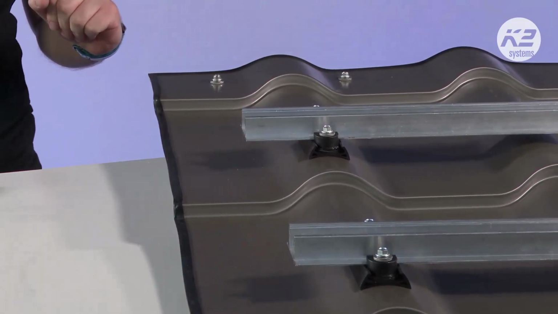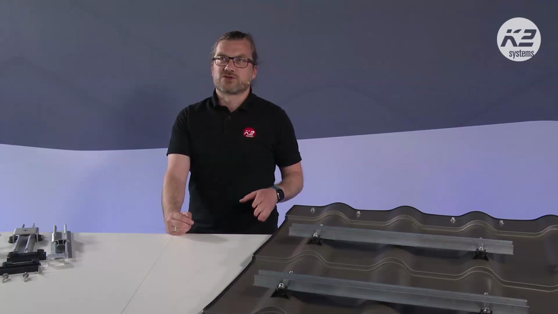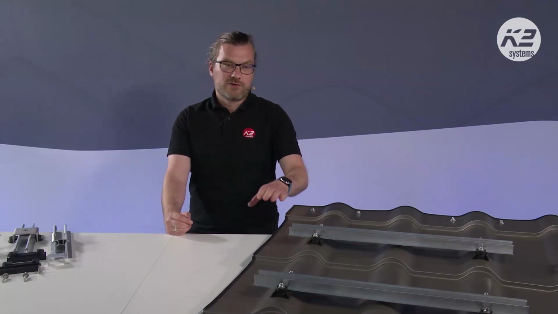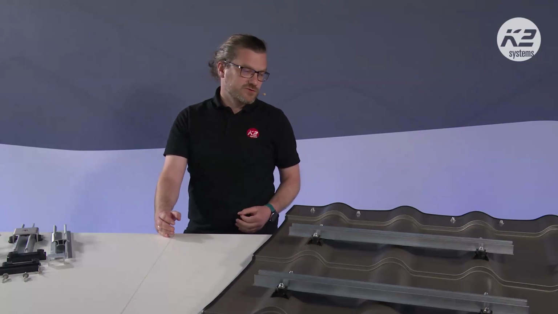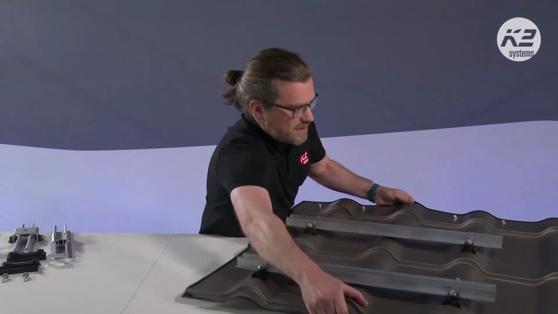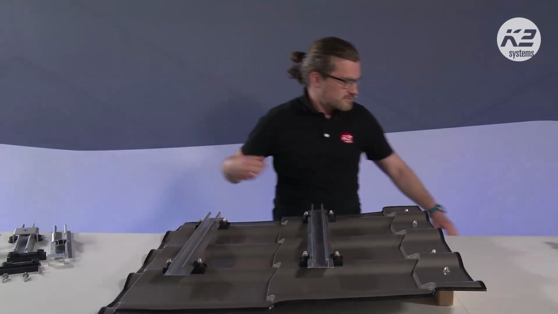So to start, why do we need a special solution for this roof covering? Why don't we use our BasicRail, multi-rail or mini-rail, our standard solution for trapezoidal metal sheet? I believe it's better to show you than try to explain it.